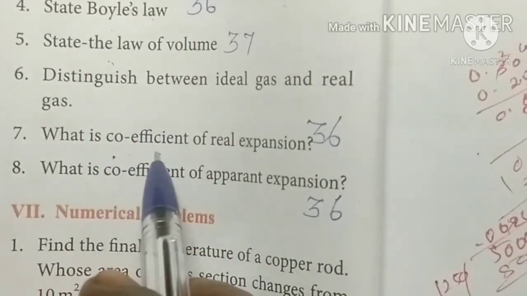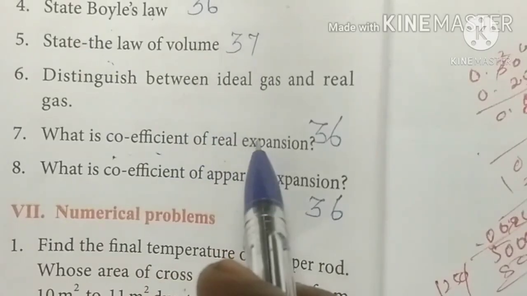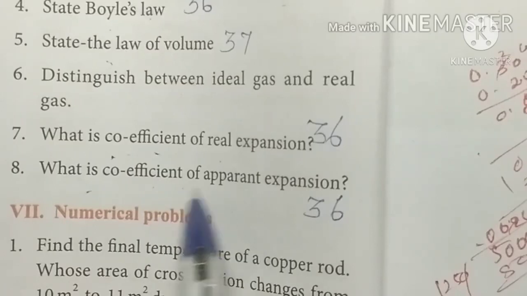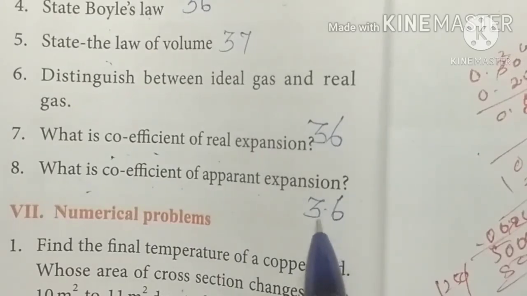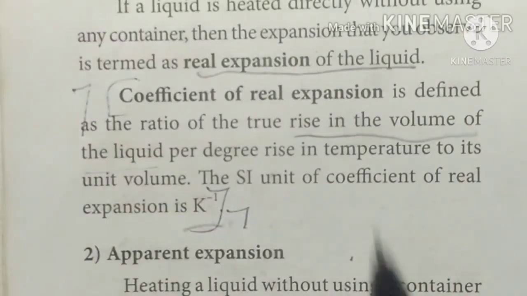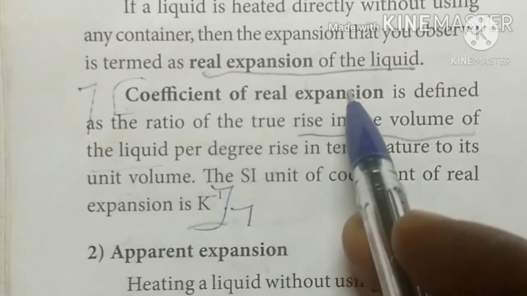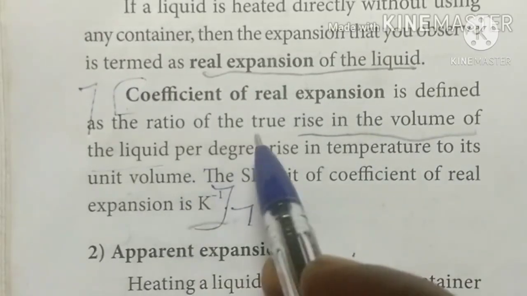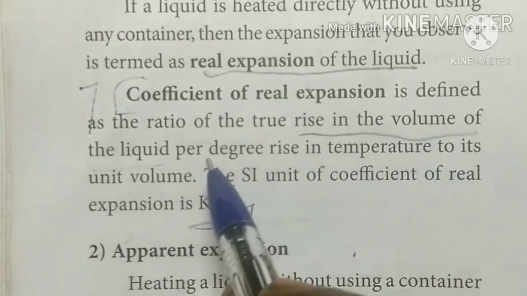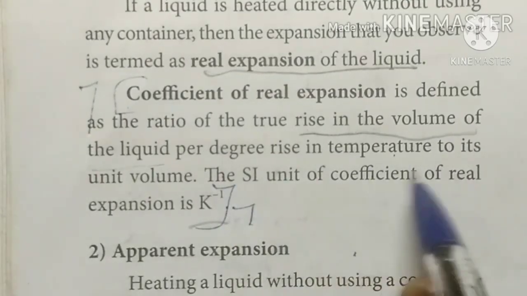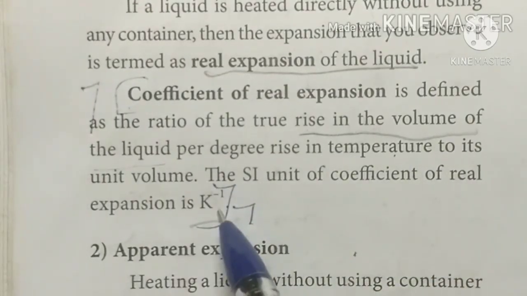Question number 7, what is the coefficient of real expansion? Page number 36. Question number 8, what is the coefficient of apparent expansion? Same page number 36. Question number 7: the coefficient of real expansion is defined as the ratio of true rise in the volume of a liquid per degree rise in temperature to its unit volume. The SI unit of coefficient of real expansion is Kelvin power -1.